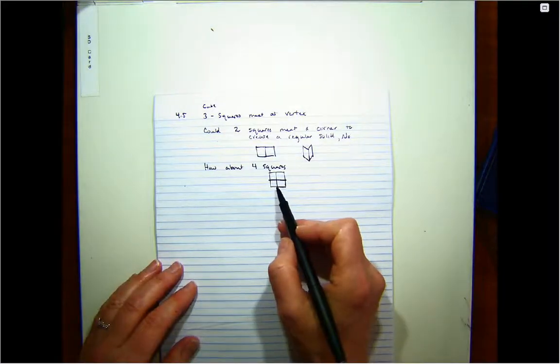So we couldn't put 2 squares together and get a regular solid from that. We couldn't make a shape that had all the same size faces, regular polygons, and the same number of faces meeting at each corner. We couldn't get a regular solid with 2 sides meeting at a corner. What about if you had 4 squares?